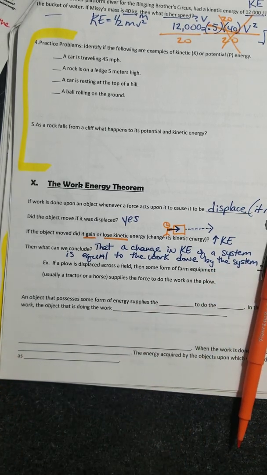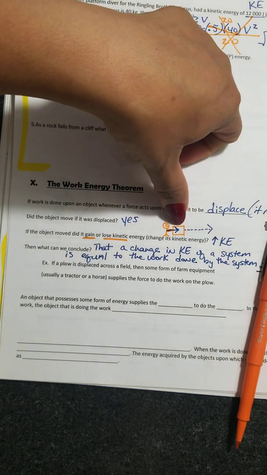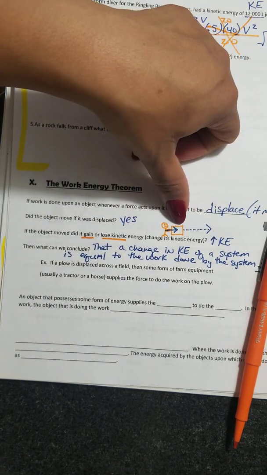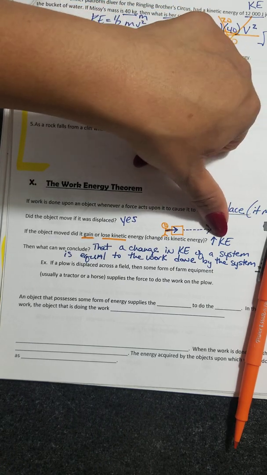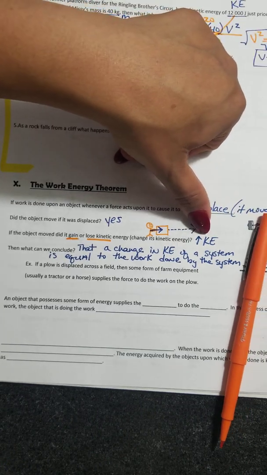So for an example, this person over here is about to apply a force and move the box. Once they applied the force to the box, now the box moved. Did the kinetic energy change? Yes, it did. It actually increased.